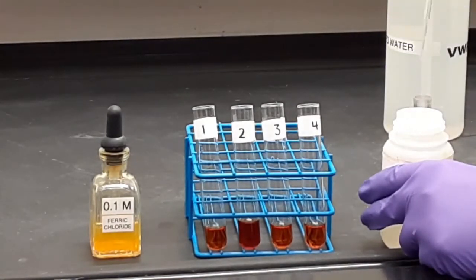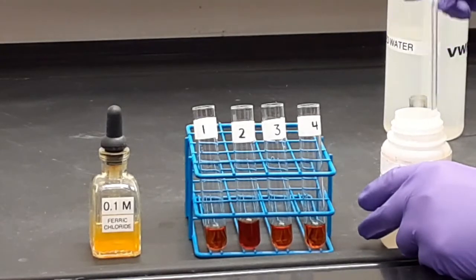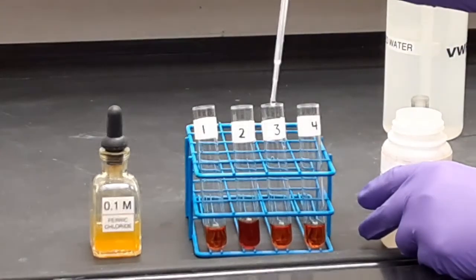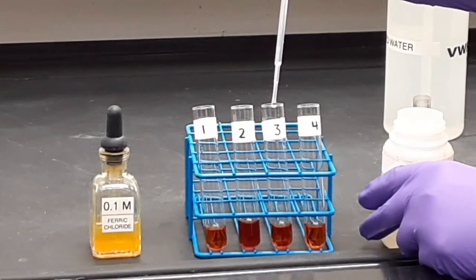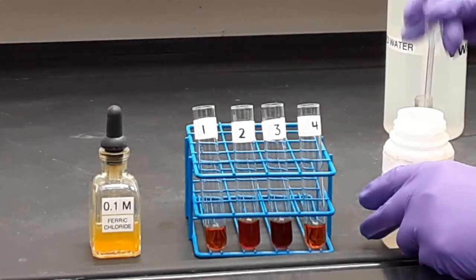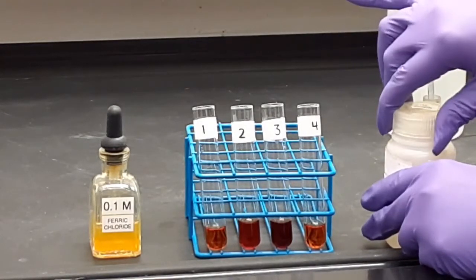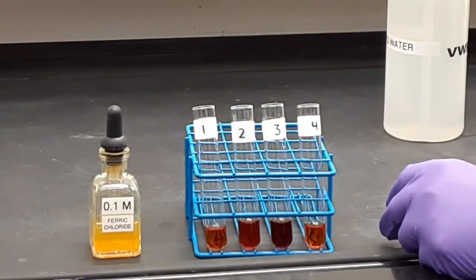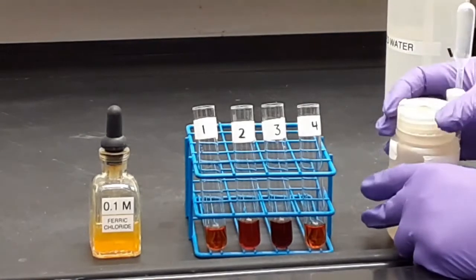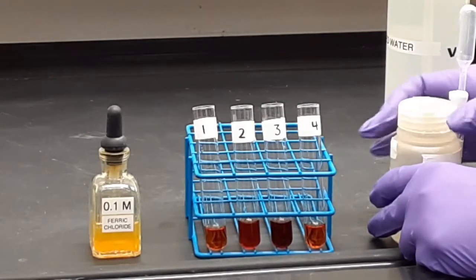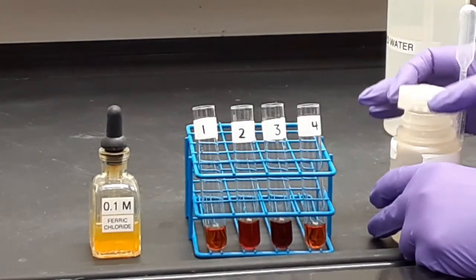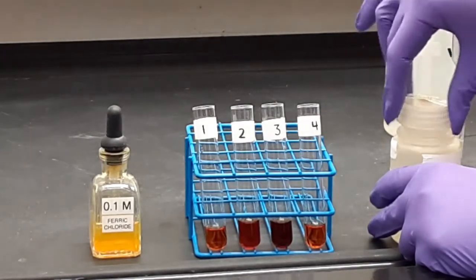And this is the thiocyanate again. And now for something different.